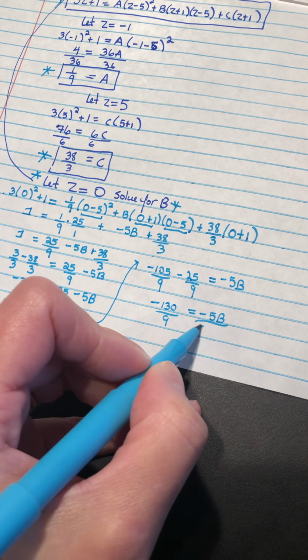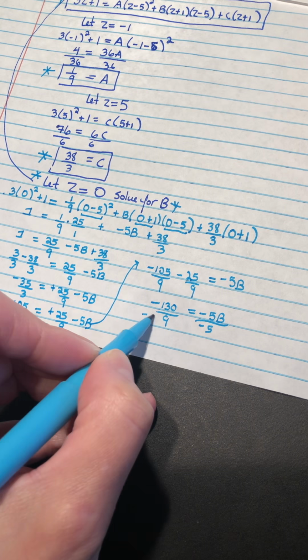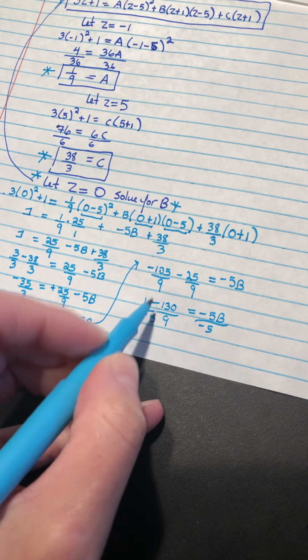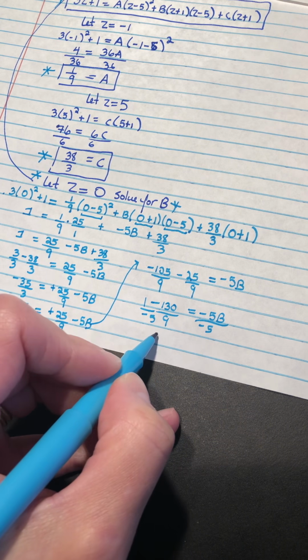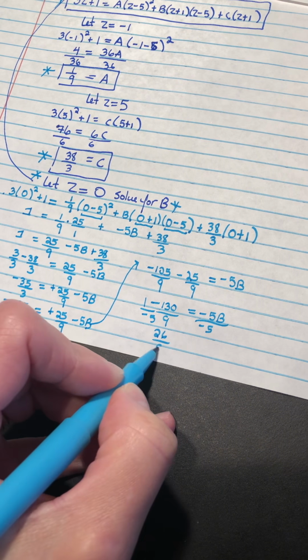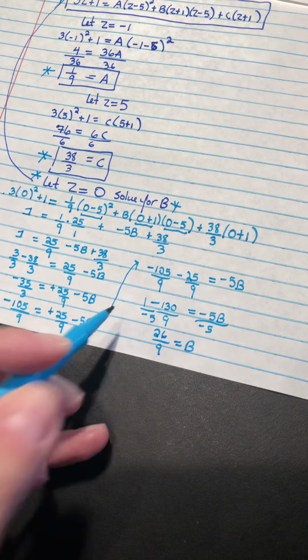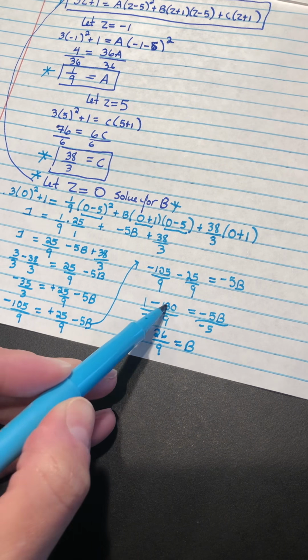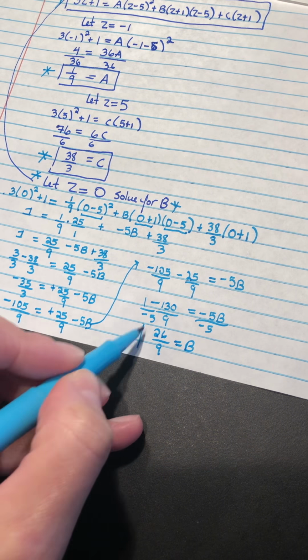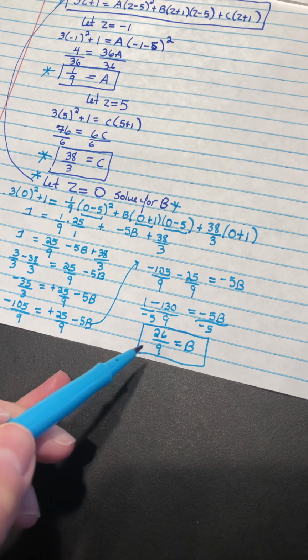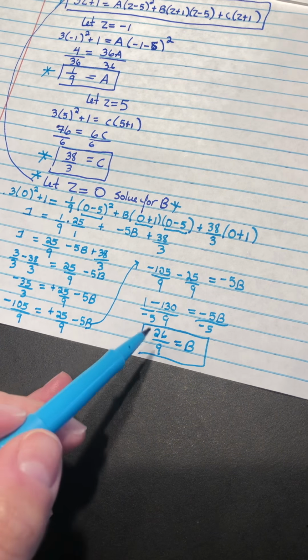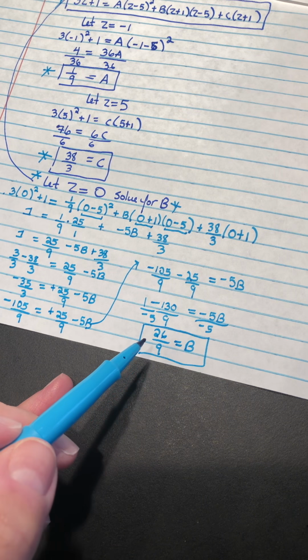Now if I divide by negative 5, that's going to give me, when I reduce my fraction, a positive number, but it's going to be positive 26/9. And the reason I did that is because if I simplify 130 divided by 5. So I've solved for b. You can double check my work in case I made a mistake. And that is the answer to problem number 5.